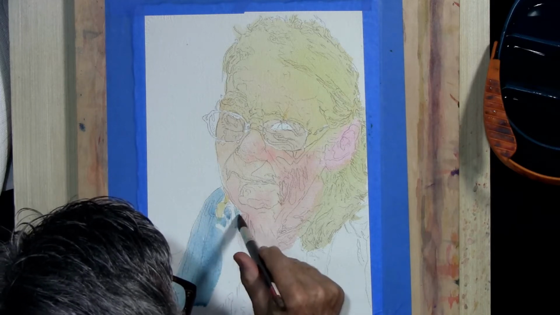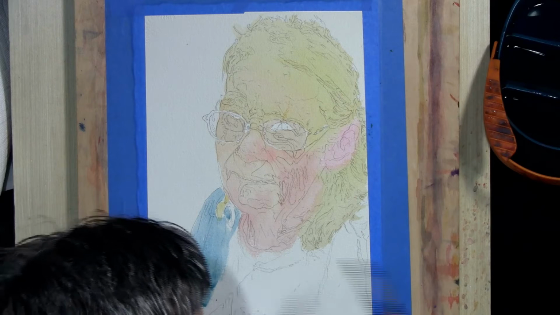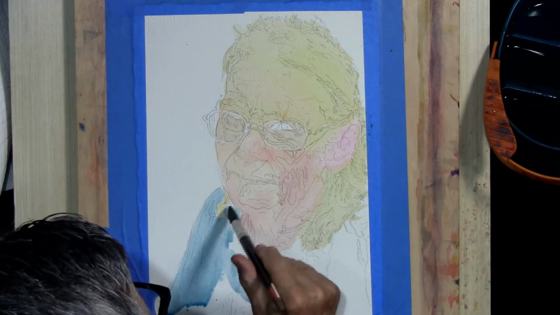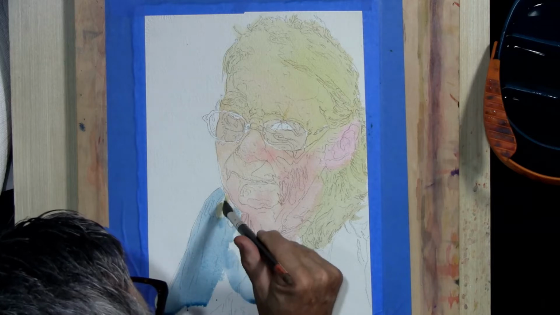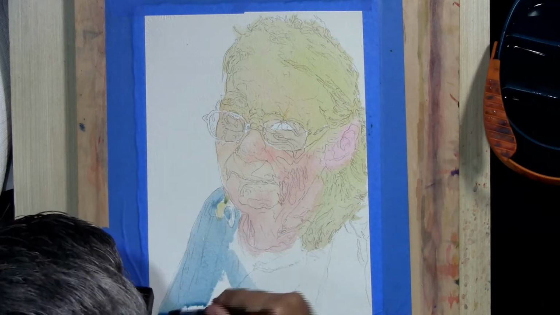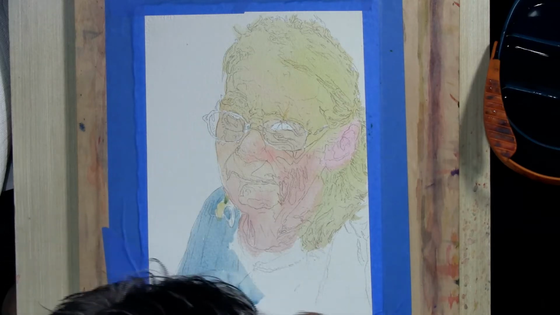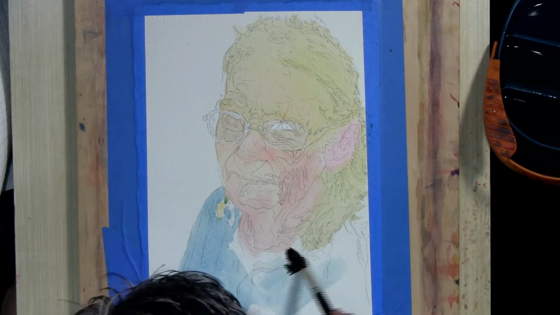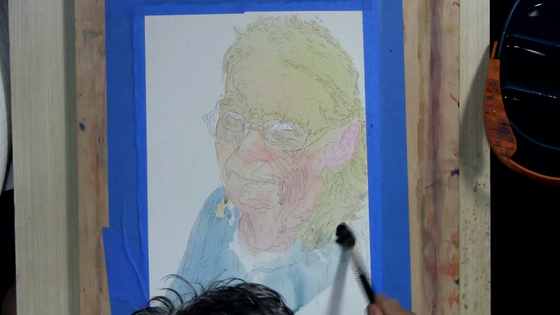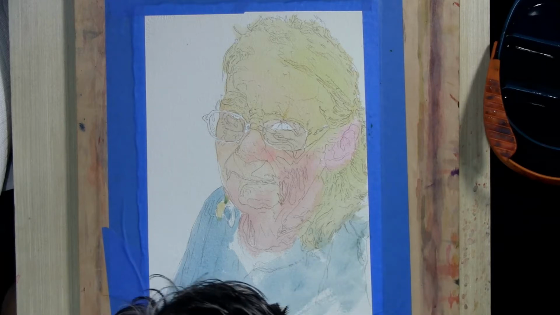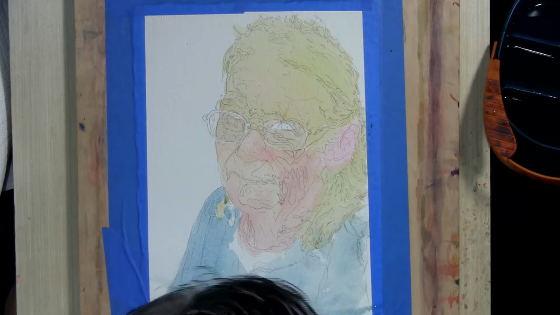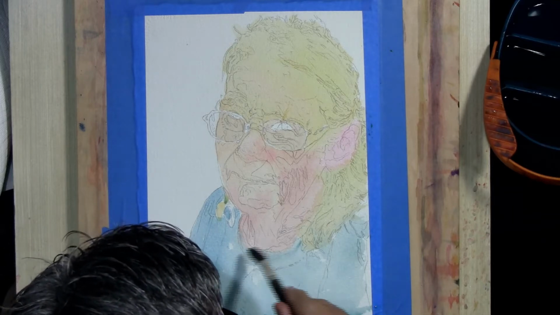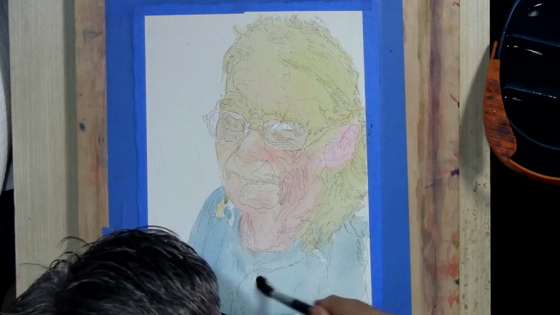It's a t-shirt, and some of that white shows through there, and as I get over, it's pretty light over on this side, so I'm just going to do that kind of light. As light as I can get it. Okay.